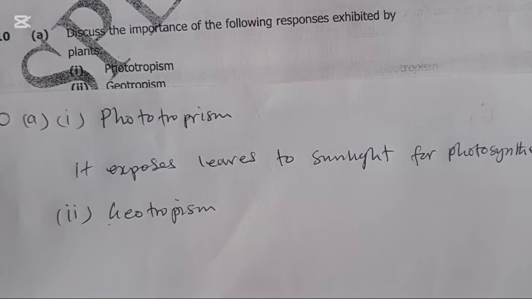Geotropism is the response of the part of the plant by growing towards or away from gravity. The importance of geotropism is that it causes roots to grow downwards in search of nutrients, water, and anchorage of roots to the ground.